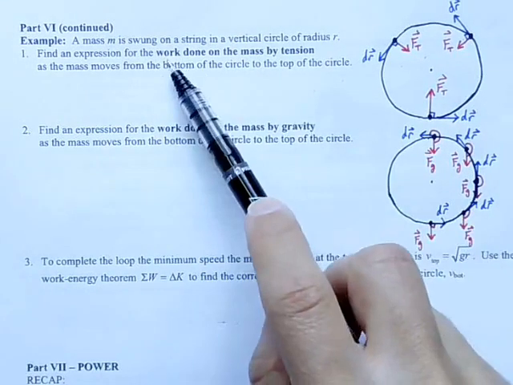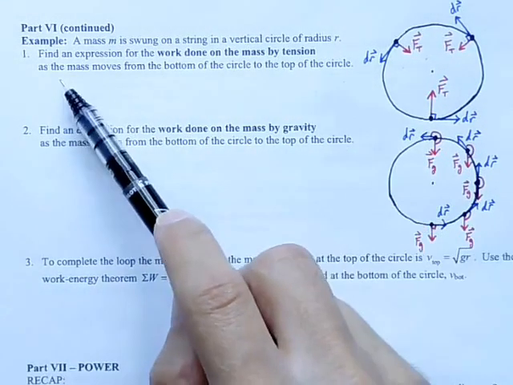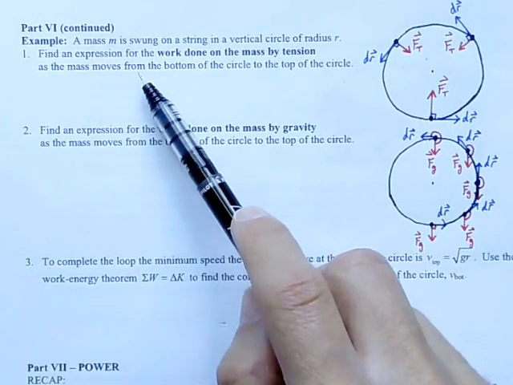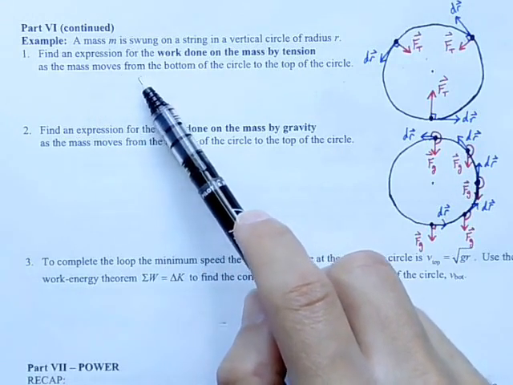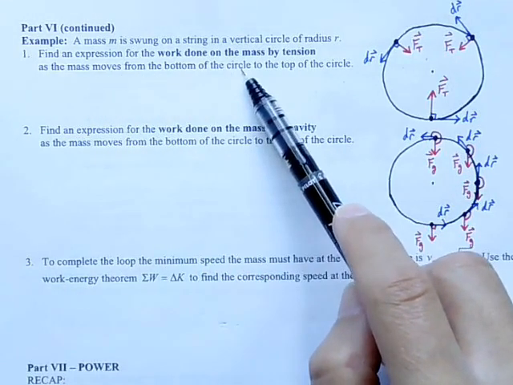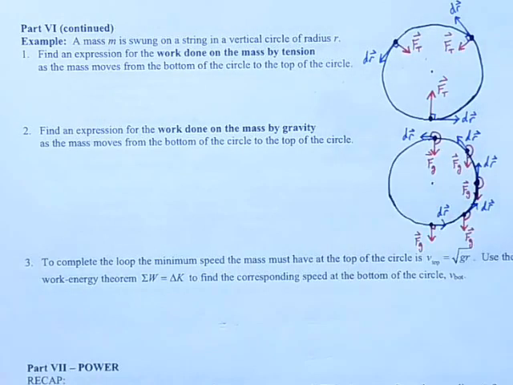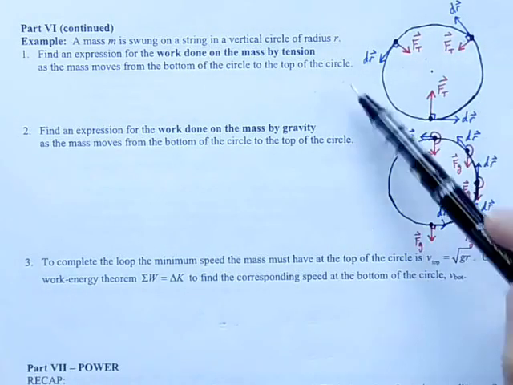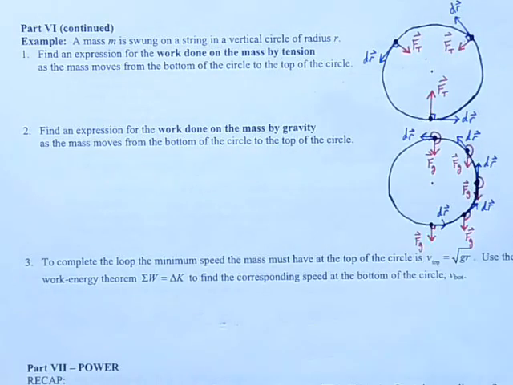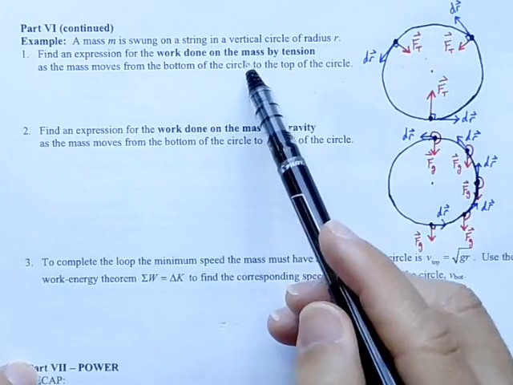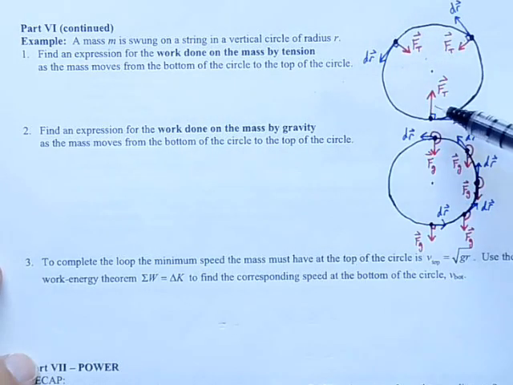So the work done on the mass by tension as the mass moves, and now here's the description of the path it's taking, from the bottom of the circle to the top of the circle. Suppose it's spinning, a mass on a string spinning counterclockwise in a vertical circle, and it's going to start at the bottom and swing up to the top along that semicircular path. We want the work done on the mass specifically by the force of tension along that arc.